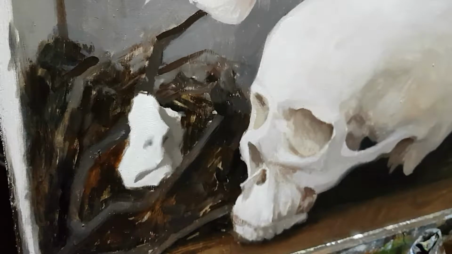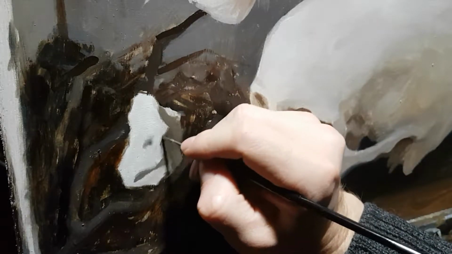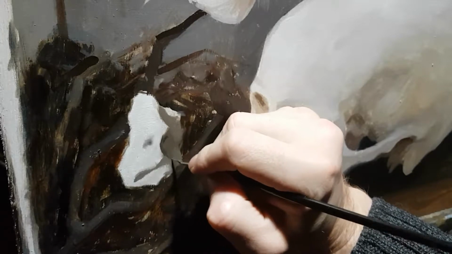I'm also going to reinforce any darker edges that require a little bit more work, so working on the bed bug line, as I'm sure you've heard me talk about before.